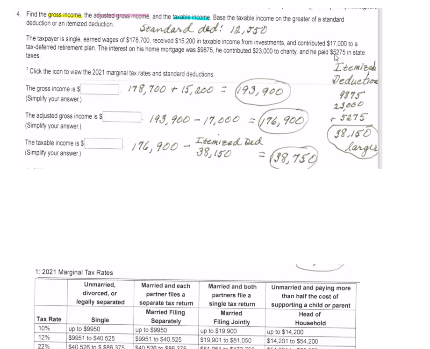He paid $5,275 in some form of state taxes. I put those three items down. I added them up. I got $38,150. Now you compare. Do you want to deduct $12,550 or $38,150? We want the largest deduction possible. So we take the AGI, subtract, and the taxable income is $138,750.